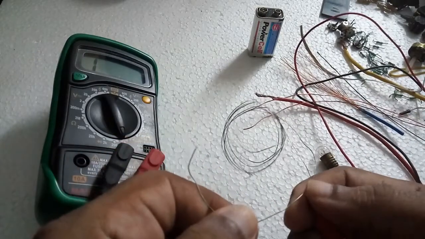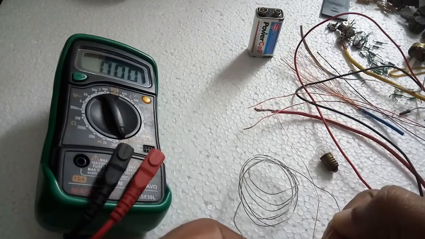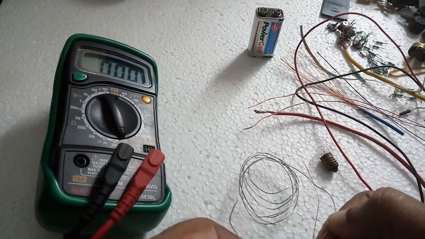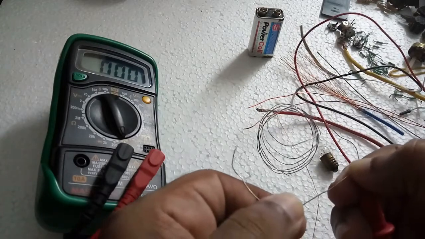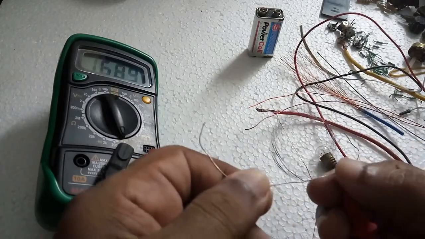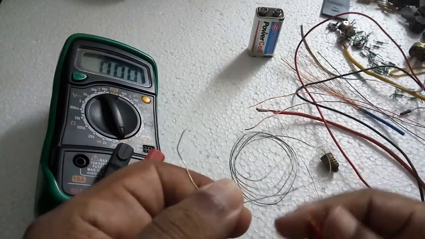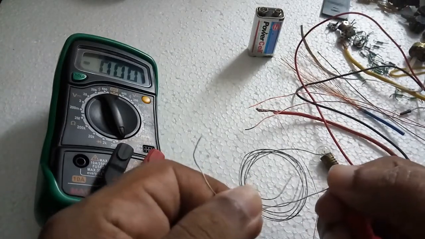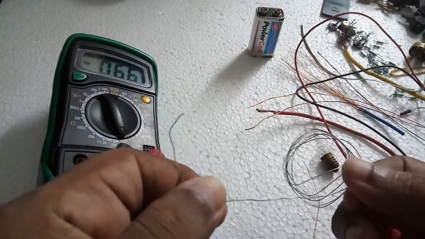Now you can see the beep that is being heard from the multimeter. This proves that it does conduct electricity.